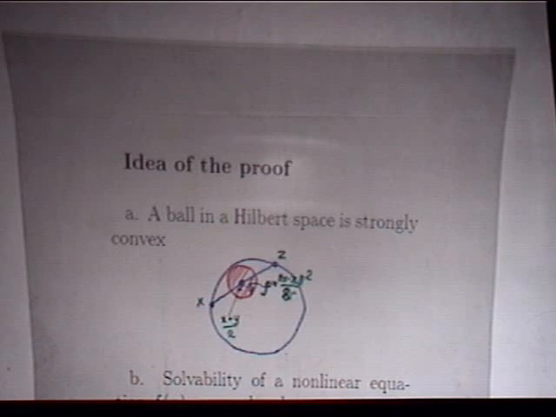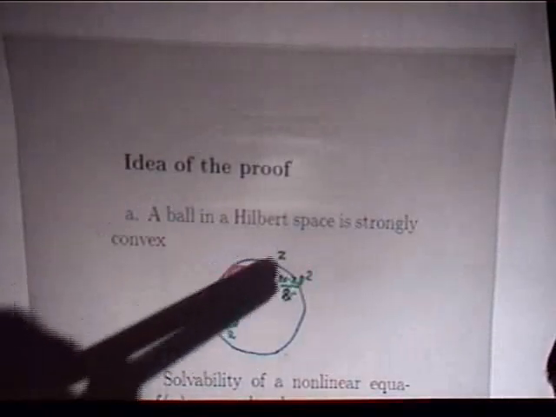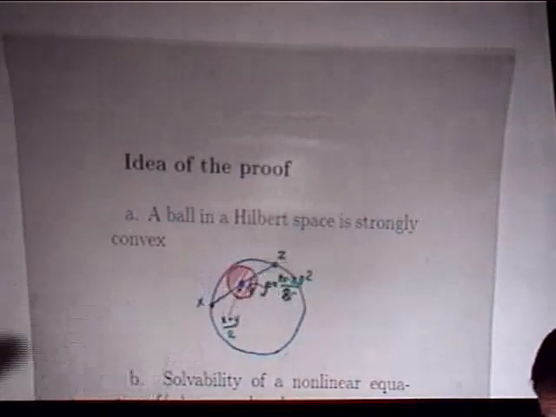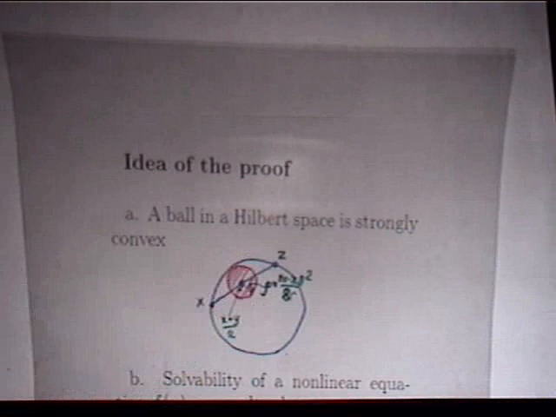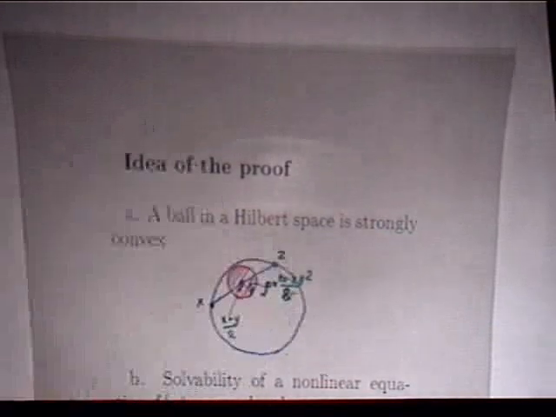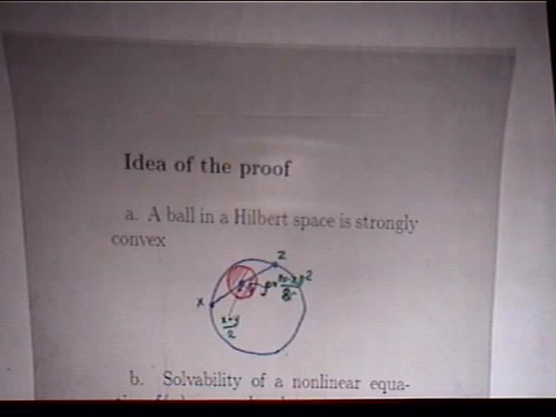So I remind you what a strongly convex set is. If we have two points in a set, then not only the half sum of these points is in the set, which is the definition of convexity, but also some ball with radius proportional to the square of the distance between these points, times some constant, the entire ball is inside the set.